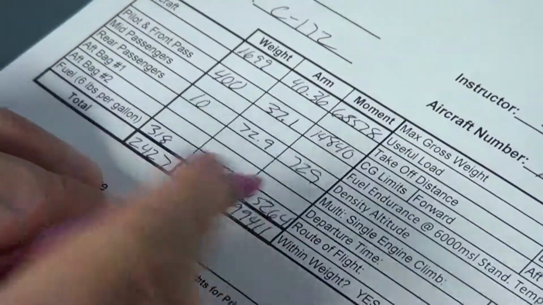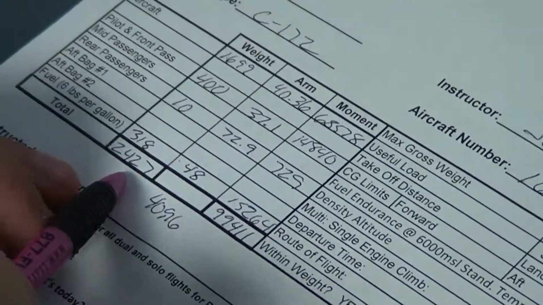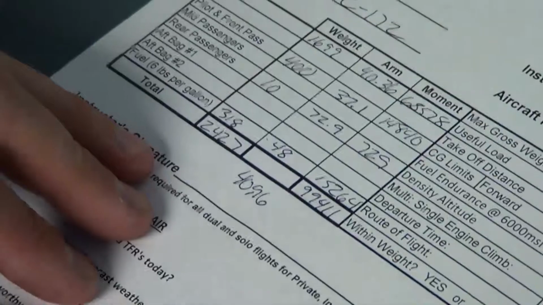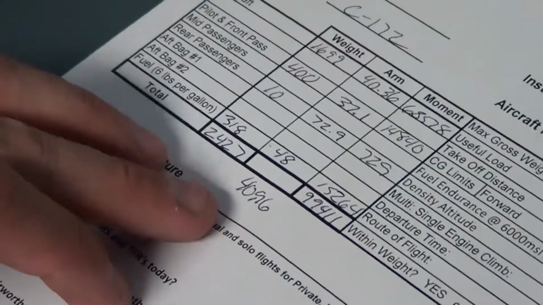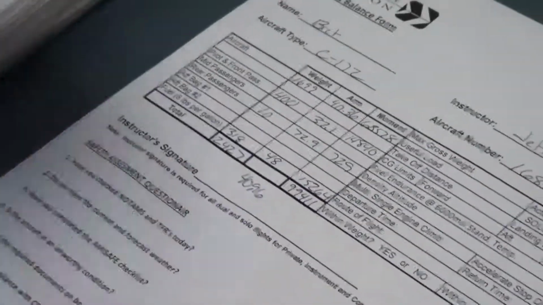Alright, so total moment divided by total weight will get you your CG. Our CG is 40.96. Total moment divided by total weight. That's right. Okay.